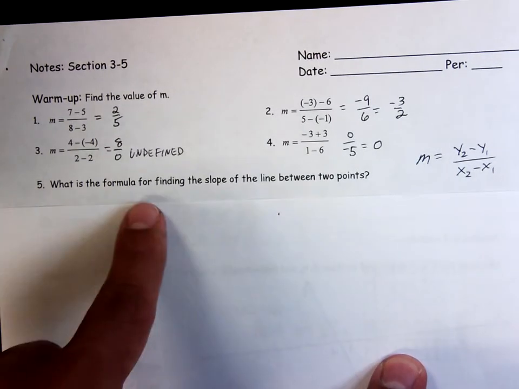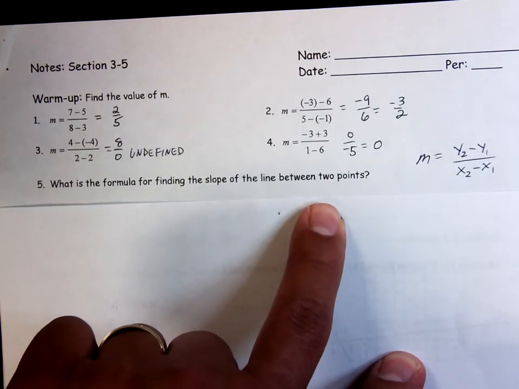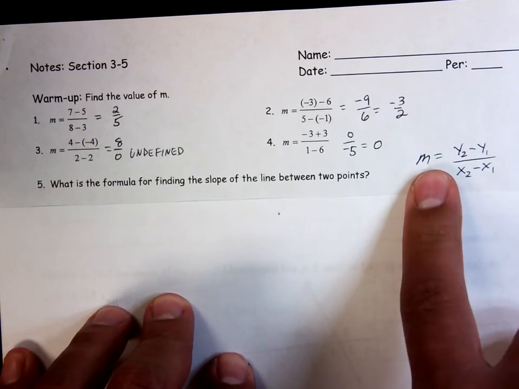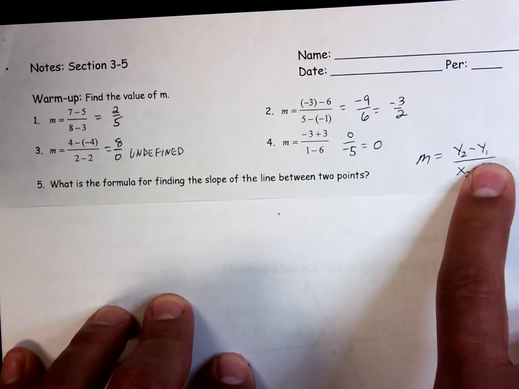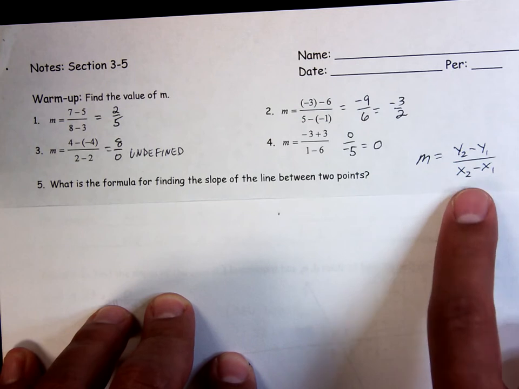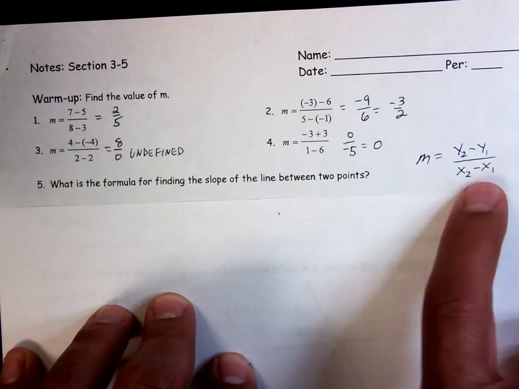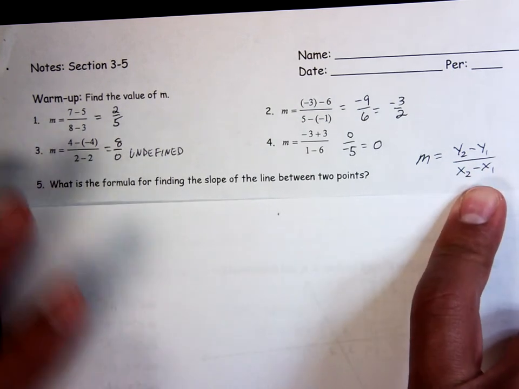What is the formula for finding slope between 2 points? If I have 2 points, slope, which is m, means y2 minus y1, subtract the 2 y's on top, subtract the 2 x's on the bottom. This is an important formula. You'll have it on the STAAR chart. You don't have to memorize it, but be familiar with it.